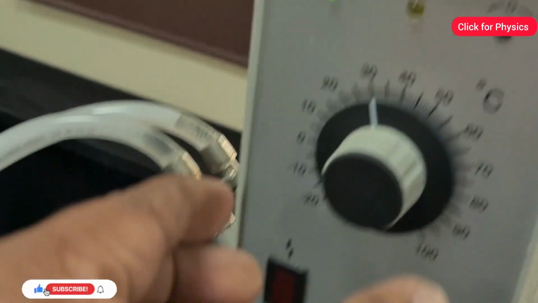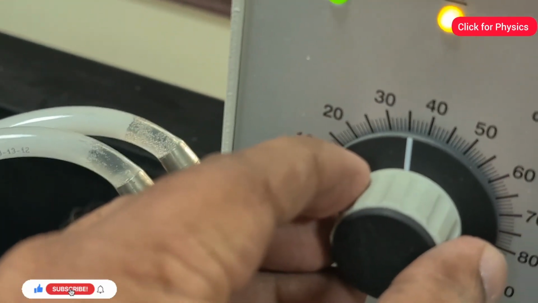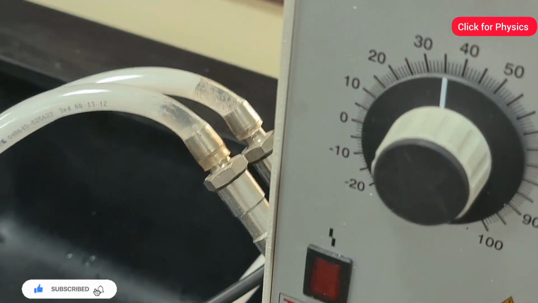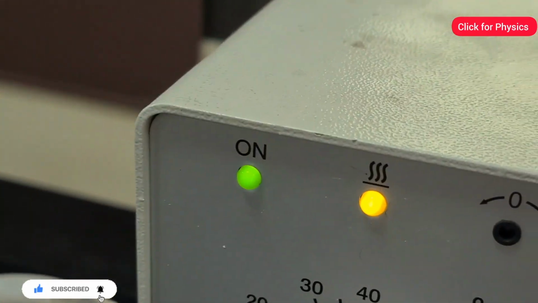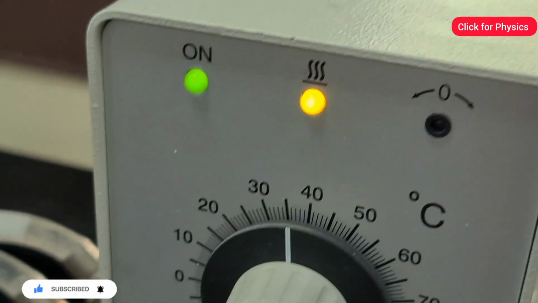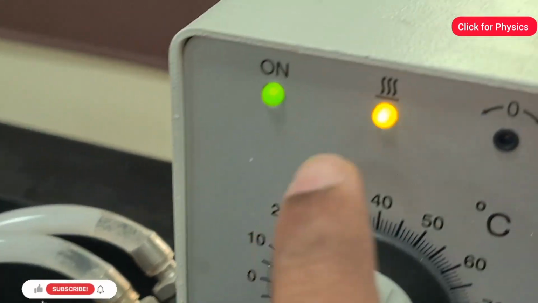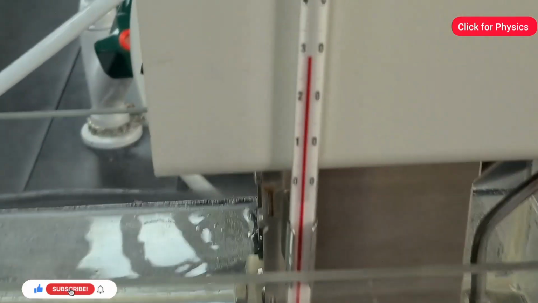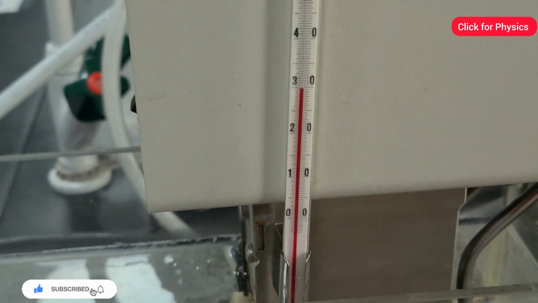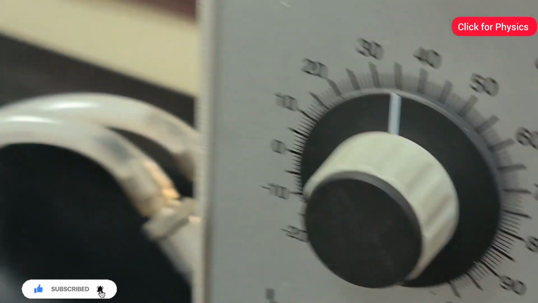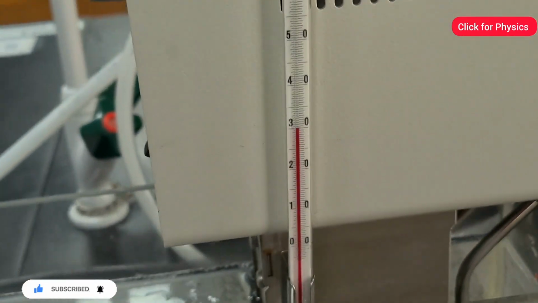So likewise, after you complete the first reading, we have to set the temperature to 35. So I'm going to set the temperature as 35. Now the temperature is different, right? So again you can see when you set 35, two lights are on now. Once the water reaches this temperature, this yellow light will be off. Now you have to take the temperature of the water again, because why? We set 35, but the thermometer will give you a different value.